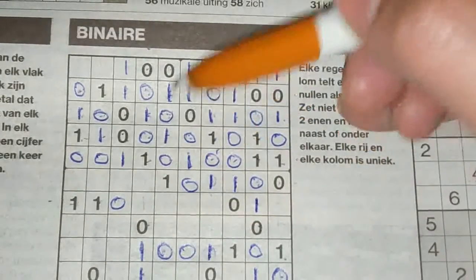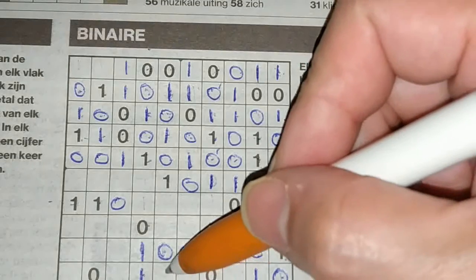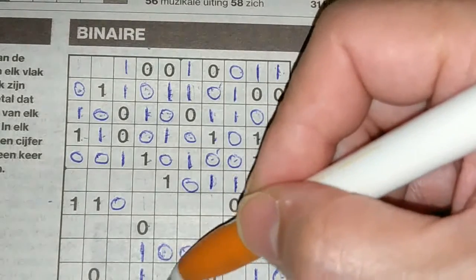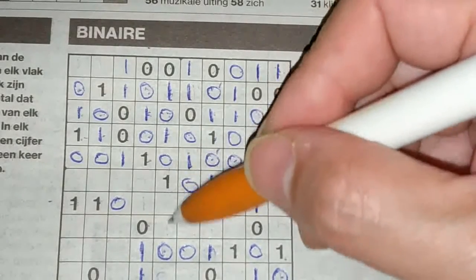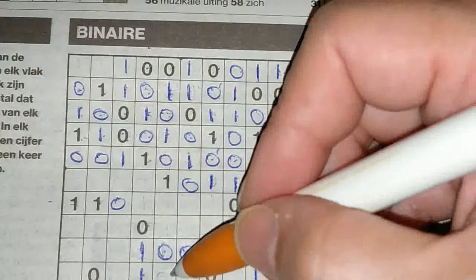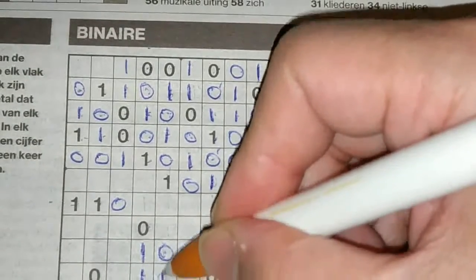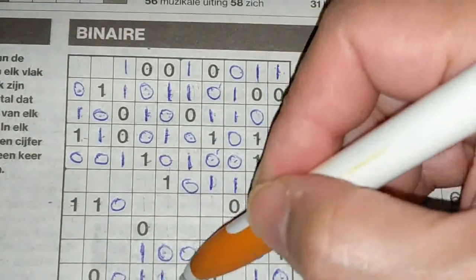1, 2, 3, 4 O's. If I place the fifth and the last O here, then we have 3 ones in a row. Not allowed, so this cannot be an O. This must be a 1. Now we have double 1, here an O, there an O.